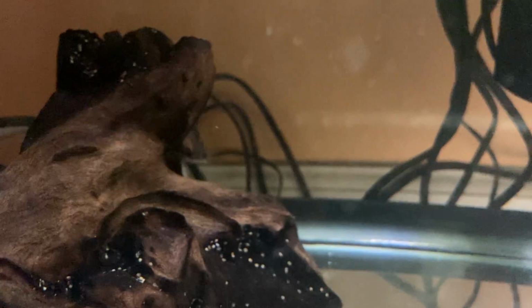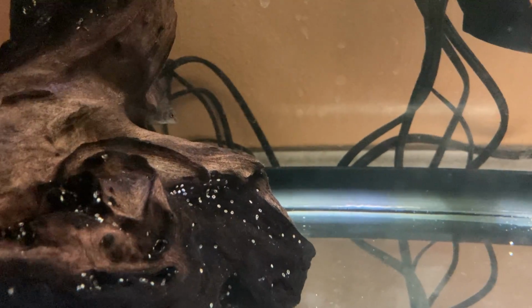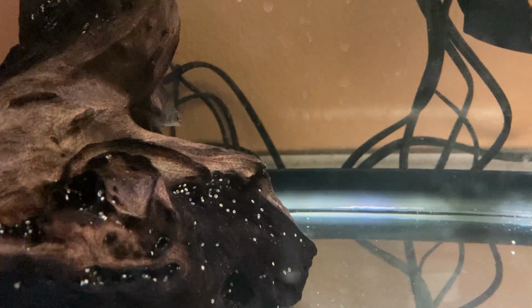What I usually do, if I have to set up a hospital tank, is go ahead and grab a sponge filter from an existing tank and put it in the hospital tank. That way it's already cycled and I can start to treat my fish the way they need to be treated.